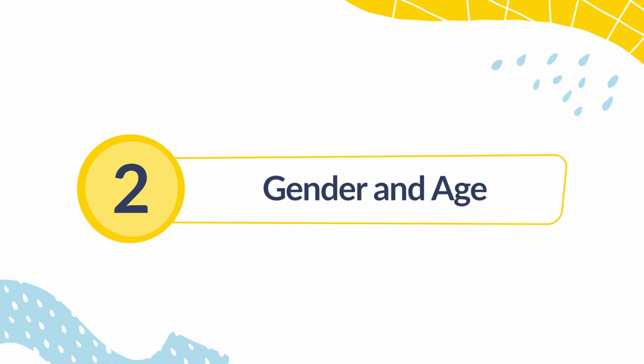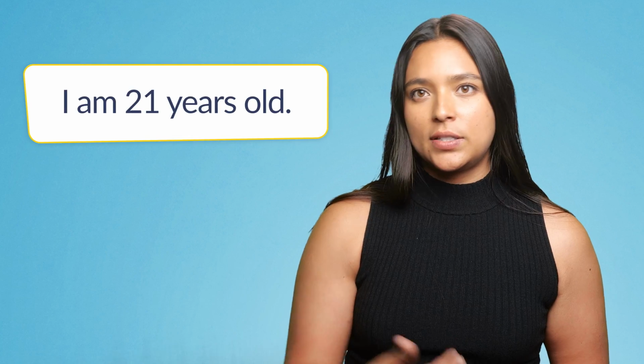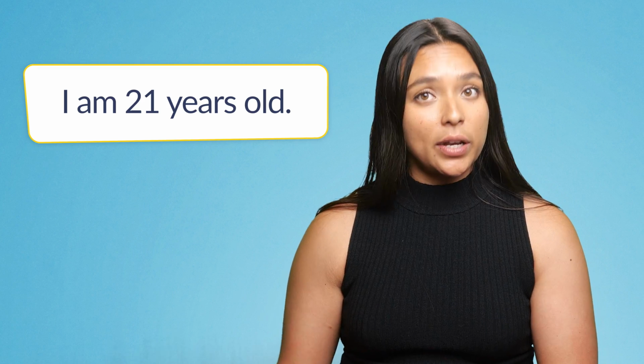Now, let's take a look at two of the biggest descriptors we use in everyday life. Number 2, gender and age. Gender and age are two huge descriptors that you'll use very often to talk about yourself or others. In English, we say I am when telling someone your age. For instance, you might say I am 21 years old.